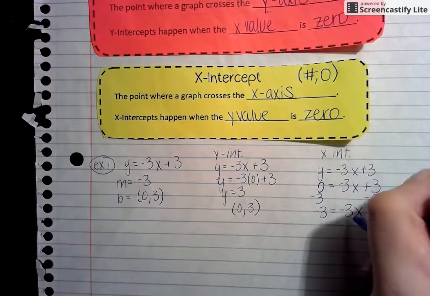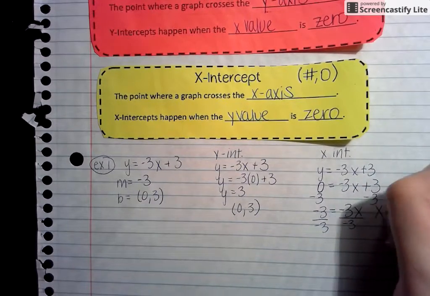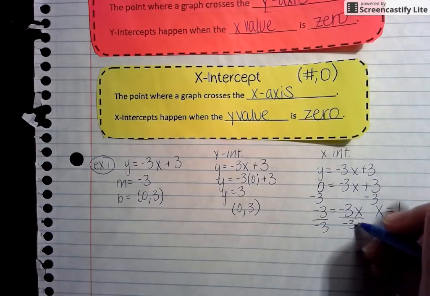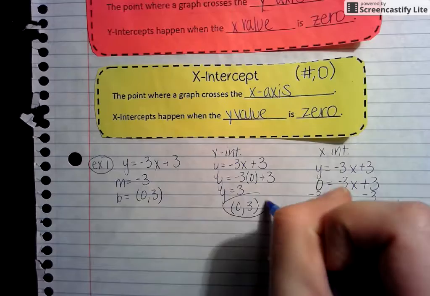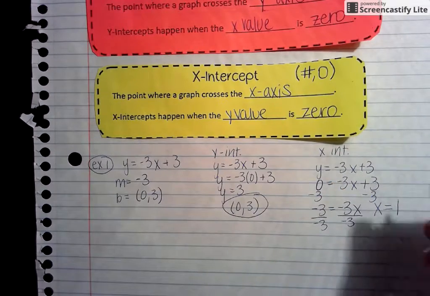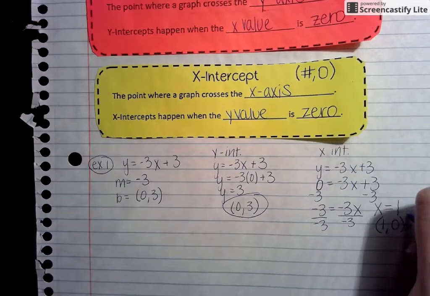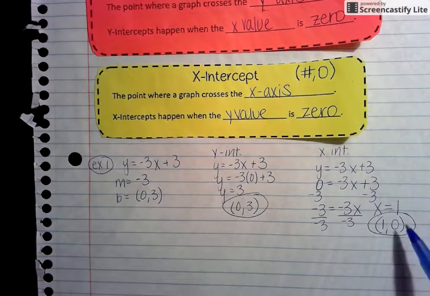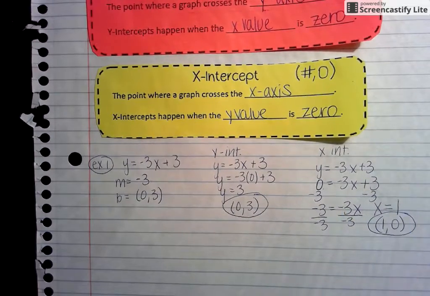I still want to get x by itself, so I divide both sides by negative 3. And I get x equals 1, because a negative divided by a negative is a positive. But I'm not done yet because I want to make sure that I write it as the x-intercept. So I write it as 1, comma 0. The reason is that I substituted 0 in for y, and then I found out x equals 1.